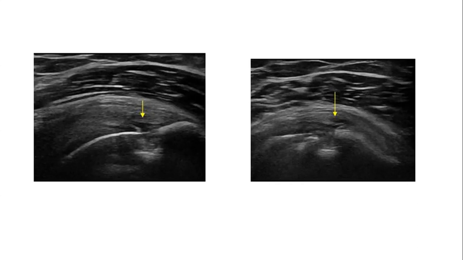It depends on how we're writing. If we're jumping right to the impression, something along the lines of: there is a focal articular sided defect in the supraspinatus tendon. The tendon demonstrates loss of fibrillary pattern with a slight flattening at the articular insertion.